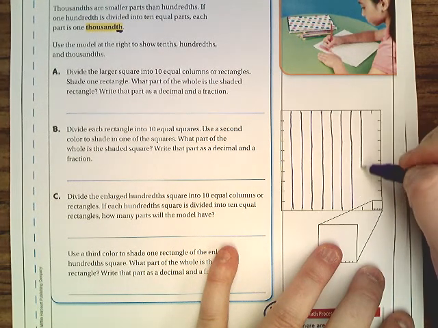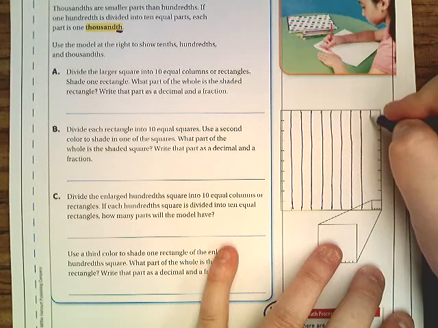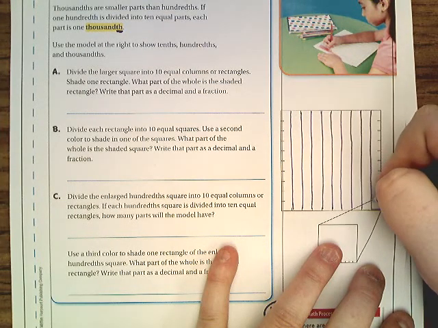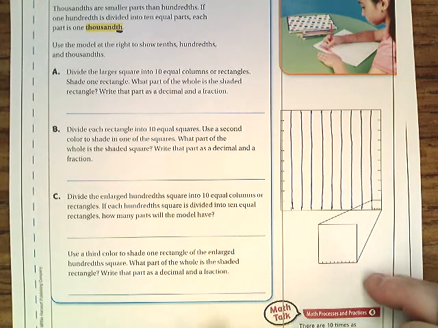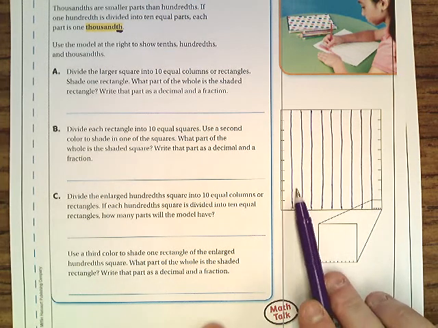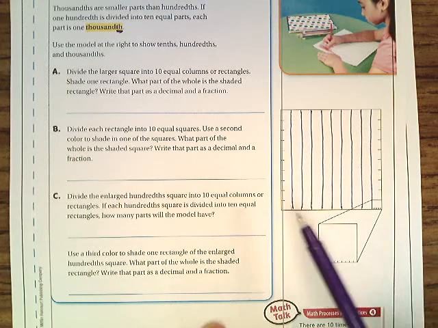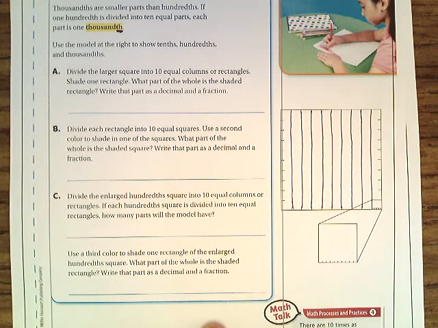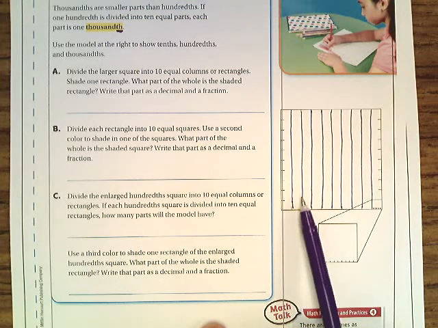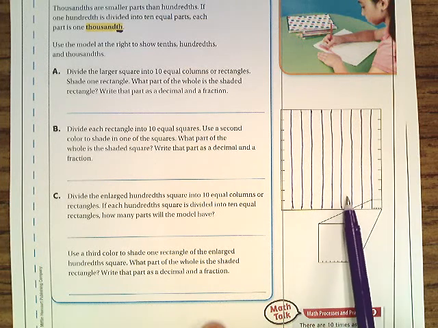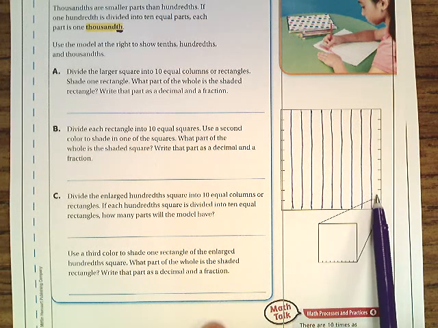That's why they tell us to use a straight edge, but that's okay. All right. So now that we've done that, we've got 10 pieces here, 10 columns, 10 rectangles. They're kind of tall rectangles, but we've got 10 of those. 1, 2, 3, 4, 5, 6, 7, 8, 9, 10.